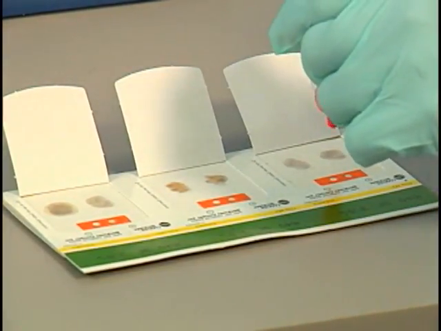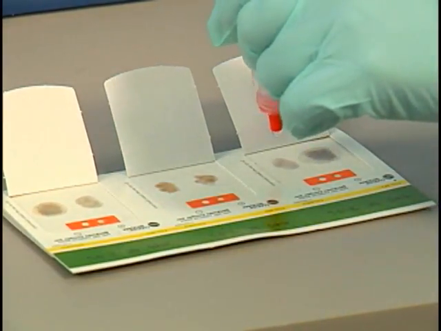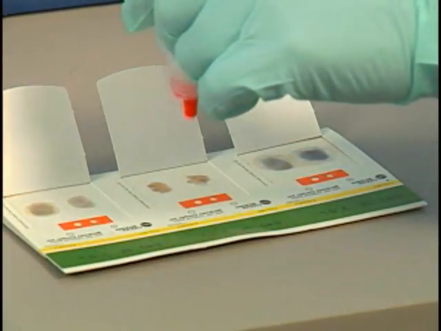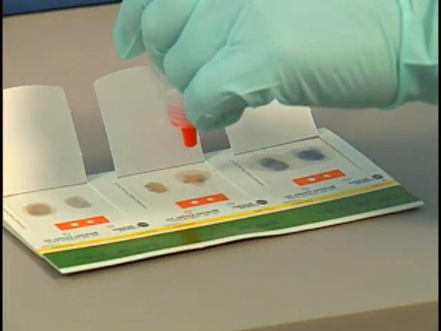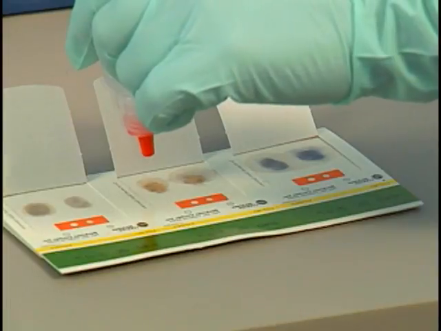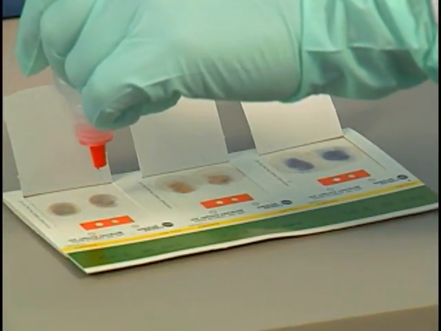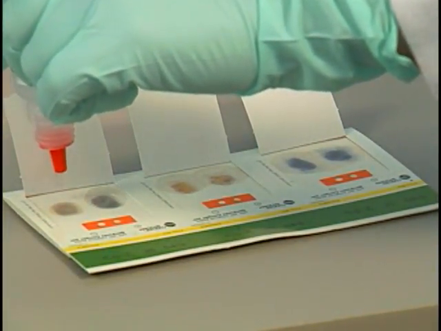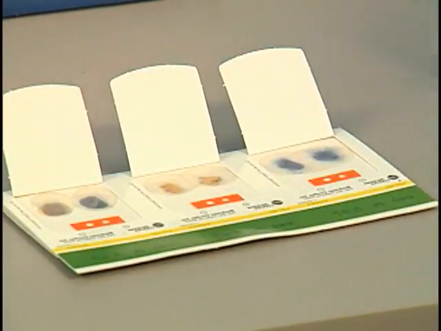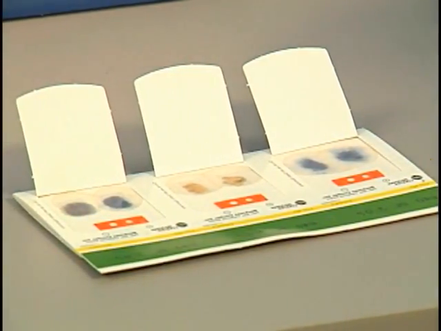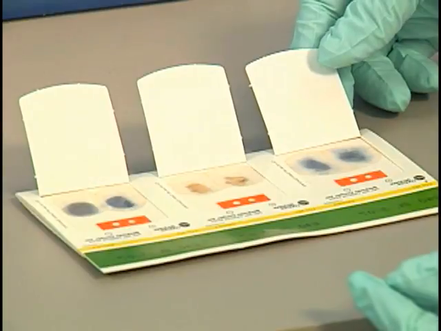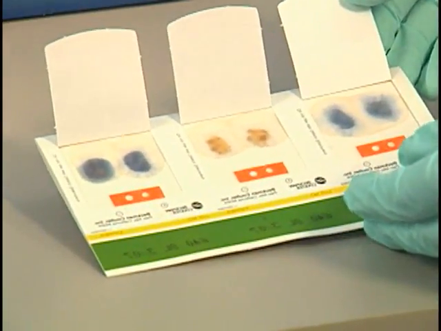Apply 2 drops of the developing solution to the guaiac test paper underlying the back of each smear. Apply the drops directly over the center of each smear. The developing solution is absorbed through the filter paper and into the stool specimen. This solution can irritate the skin and eyes. If contact occurs, immediately rinse the area with water.